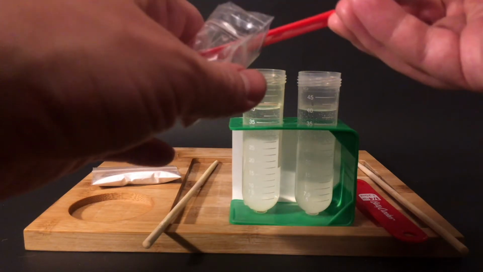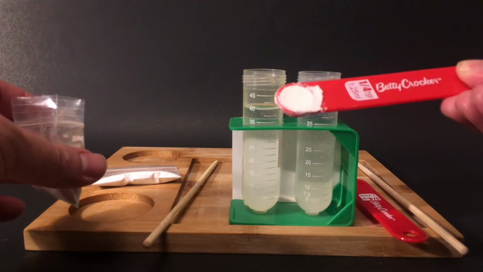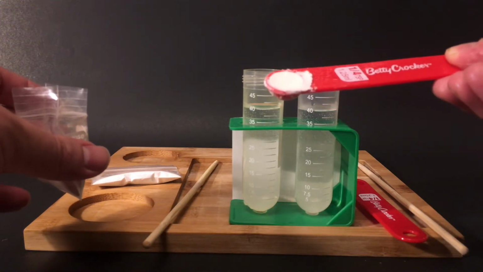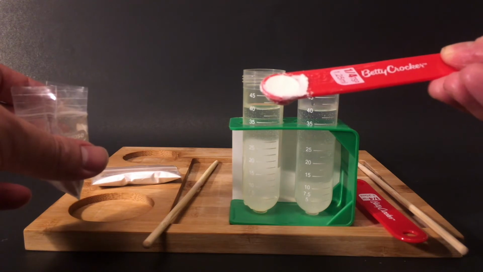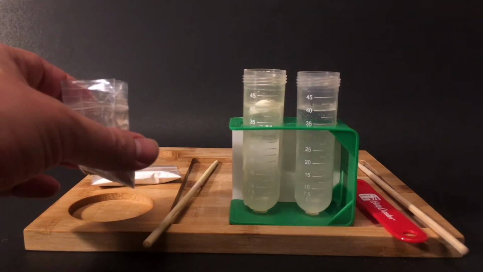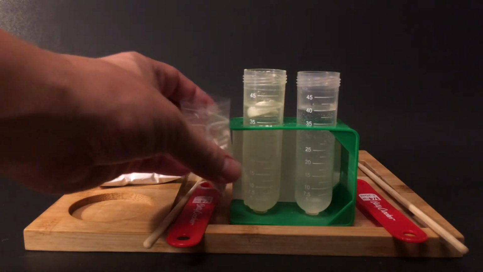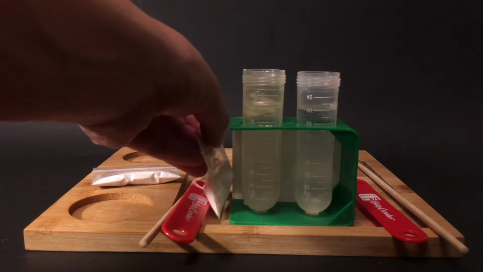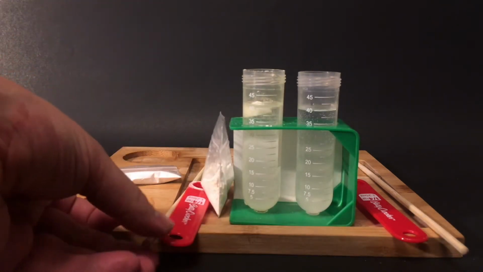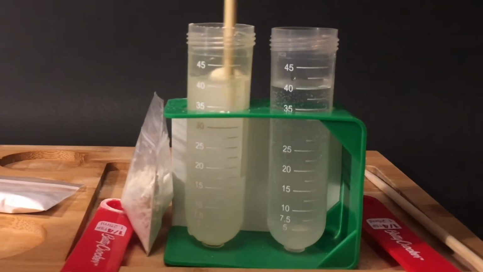This time I'm going to use measuring spoons to make sure I get a really precise amount. So I've got 1/4 teaspoon of the first substance. It's all clumped up at the top. It's okay. I'm going to set this down next to it so I don't forget which is which. And we'll stir.